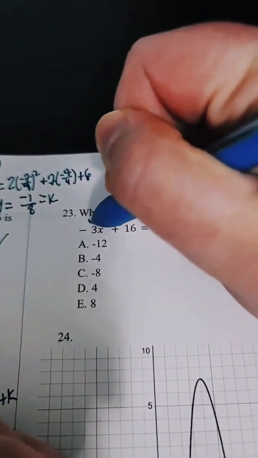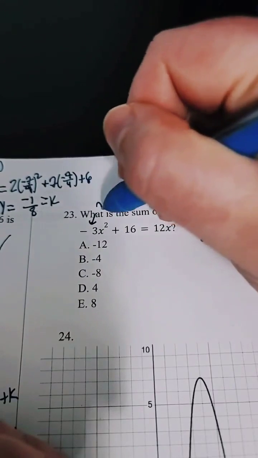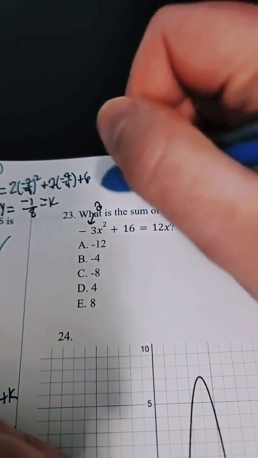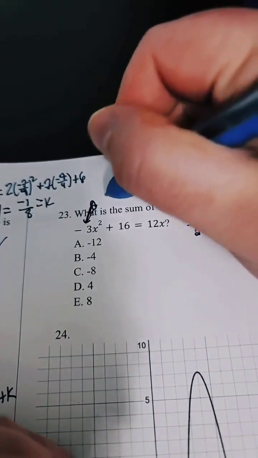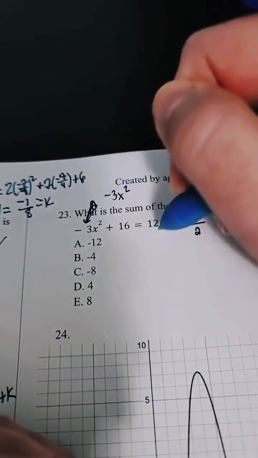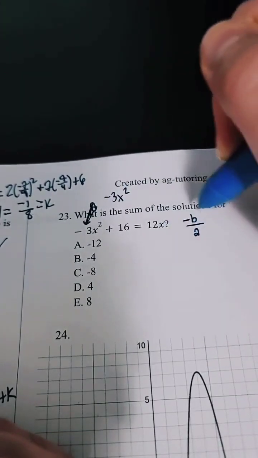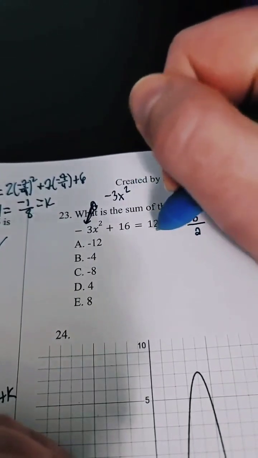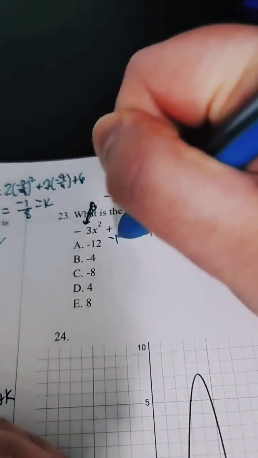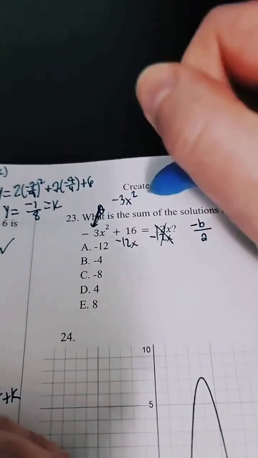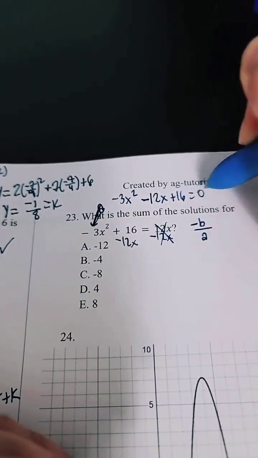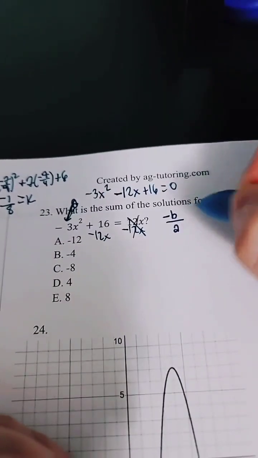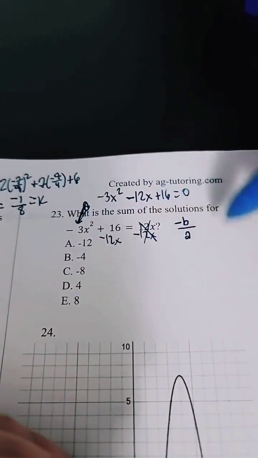So A is going to be the number being multiplied by x squared, and it's not equal to 0 yet, so we have to do that first. Getting ahead of myself. You always have to make sure that your quadratic is set equal to 0 before you use this formula. So I'm going to subtract 12x from each side. And that's going to give me this. So now it's set equal to 0. And now I can plug in what A and B are into this formula.